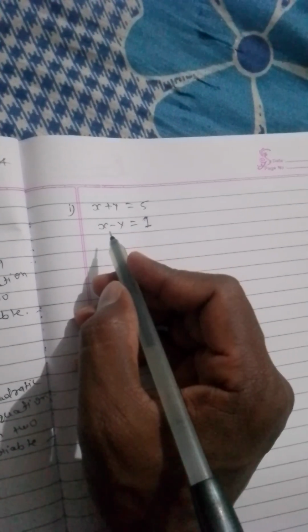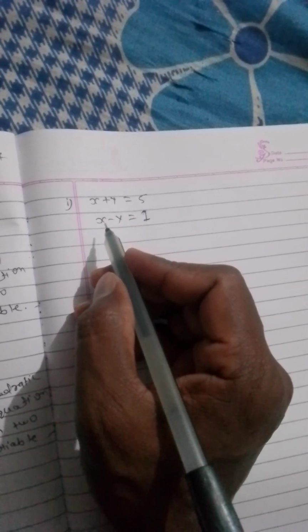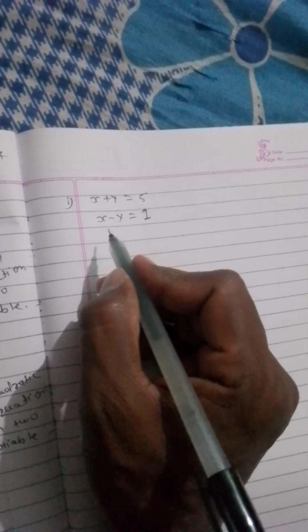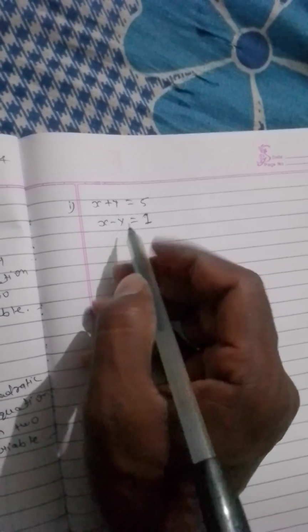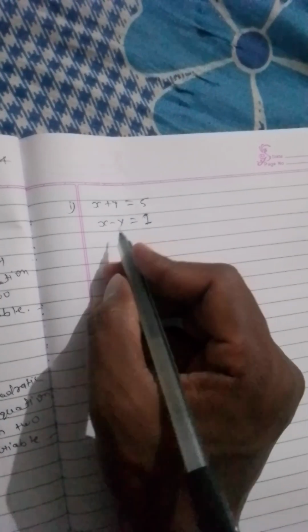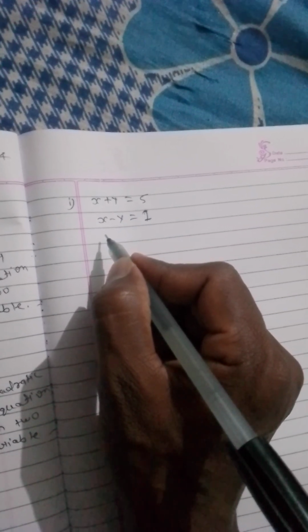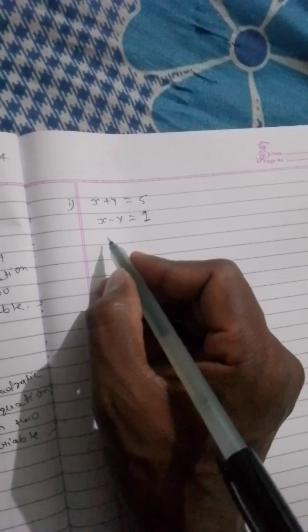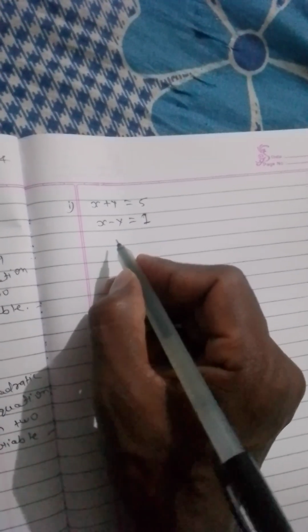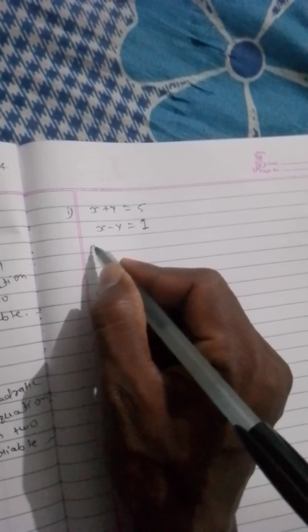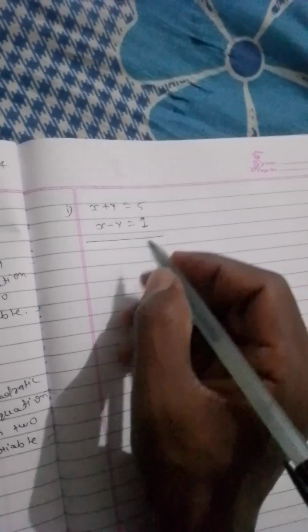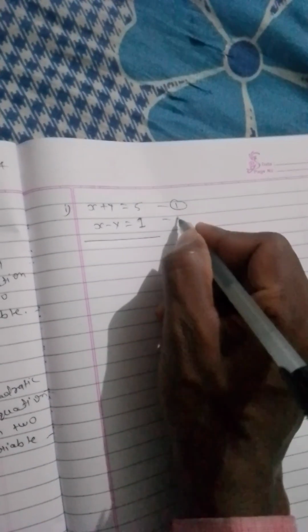So for that, because the variables are already equal, no need to do any extra effort. This is our equation 1, this is our equation 2.